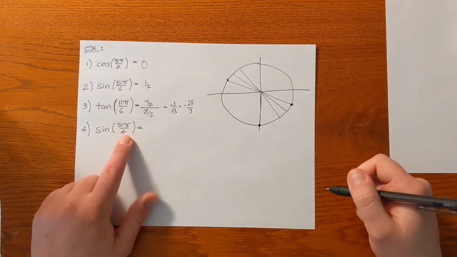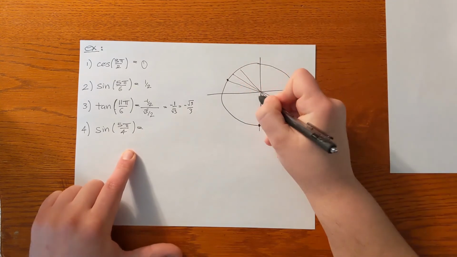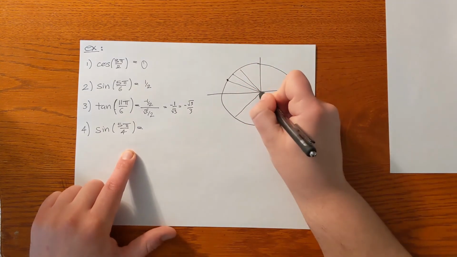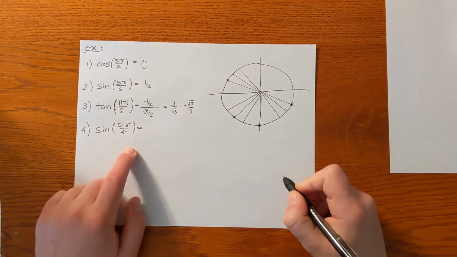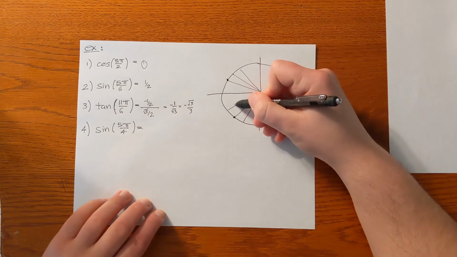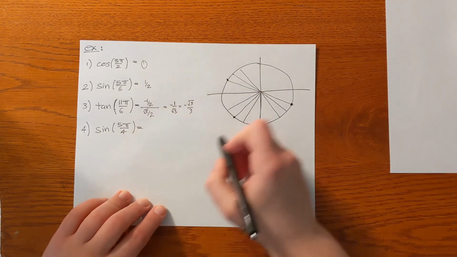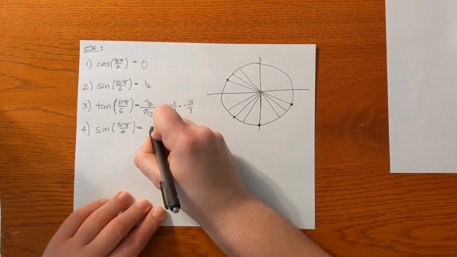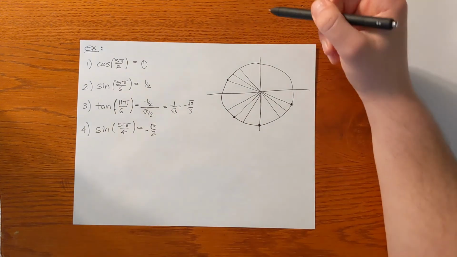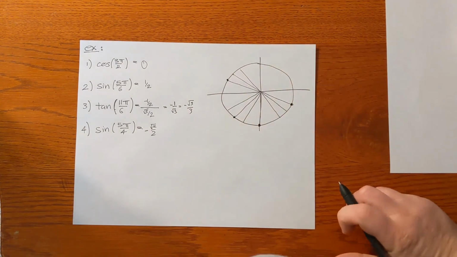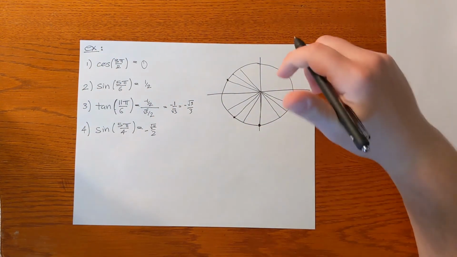And then sine of 5 pi over 4 is this. Wait, no, I'm sorry. It's this one. Of the 3 standard angles in the third quadrant, it's this one. And so sine is the y-coordinate. It's negative, and for the angles that have a 4 in the denominator, those are always rad 2 over 2, but it was negative. So this is how we use the unit circle to figure out these sine, cosine, and tangent values.